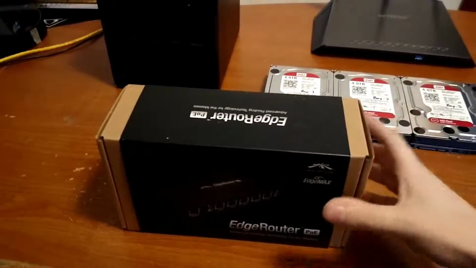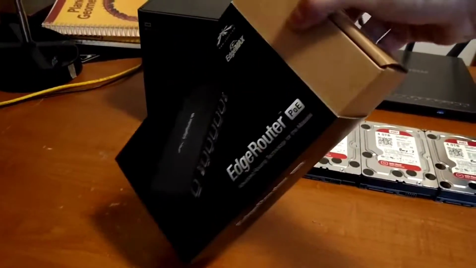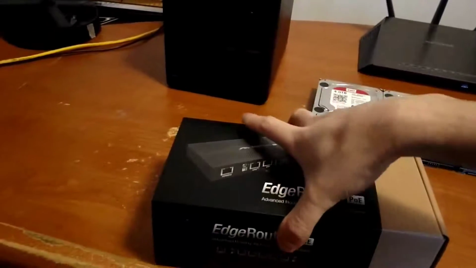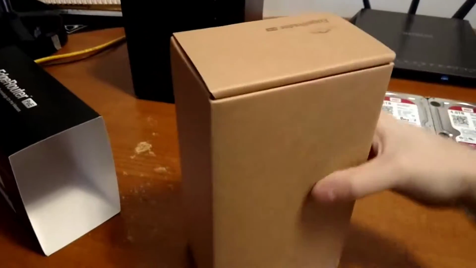I have to do this one-handed, unfortunately, so let's see if I can get it out. Put it this way, and just off like that. There we go. Pretty standard packaging. And the box.